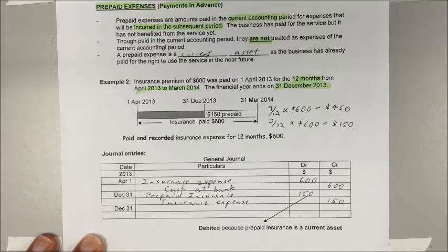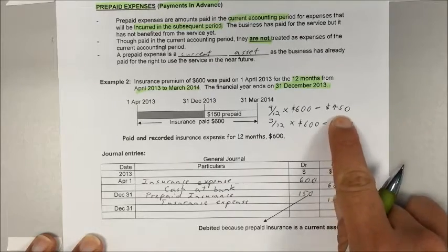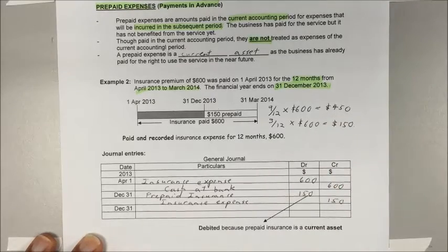By crediting insurance expense by 150, we are actually reducing the insurance expense by 150, so that the insurance expense incurred for 2013 does not include the payment of 150 that was made for the next accounting period, 2014. The insurance expense to be recorded in the income statement for 2013 will therefore be 450 and not 600.